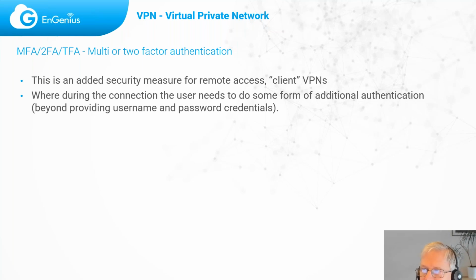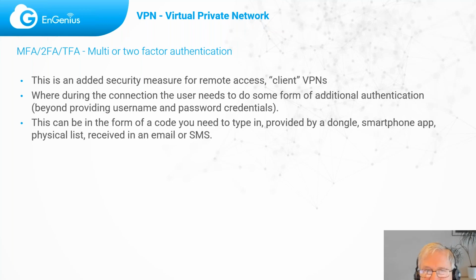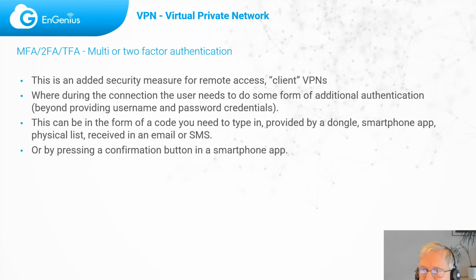The user needs to do some additional authentication. This can be typing in an additional code, which can be provided by a dongle, smartphone app, a physical list, received by email or by SMS, or by pressing a confirmation button in a smartphone app.